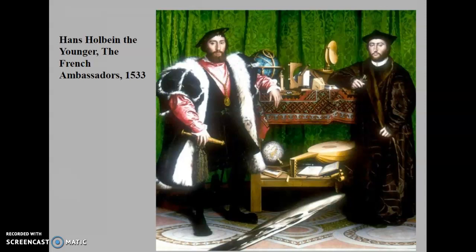And this seems to be a reference to the religious conflict between France and England. France and these French ambassadors were Catholic, while England under Henry VIII had broken away and had formed the Church of England. The other place we see some possible religious reference is in this weird distorted section in the bottom center. This is what's called an anamorphic image, and this is an image that's at an extreme perspective that's different from the rest of the picture around it.